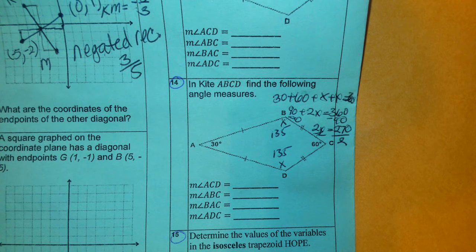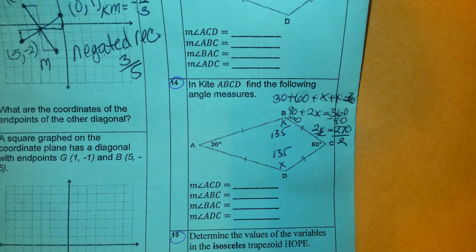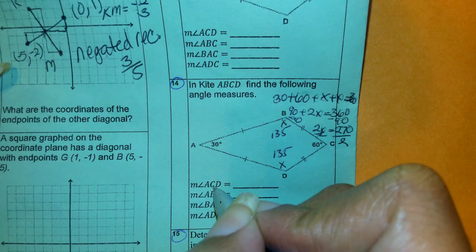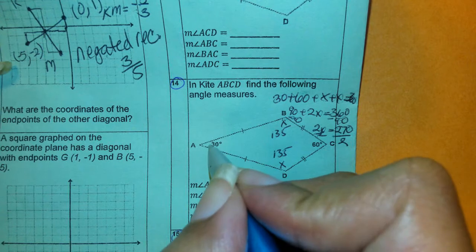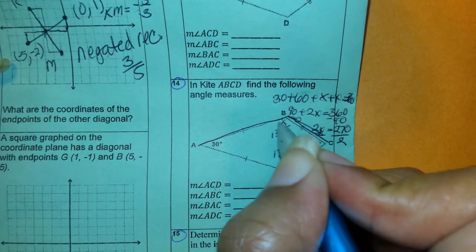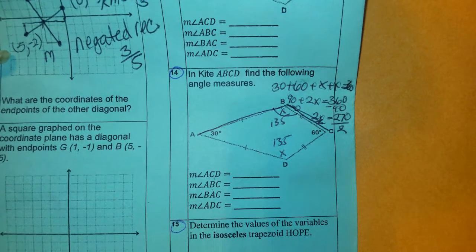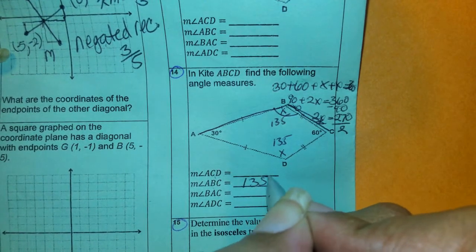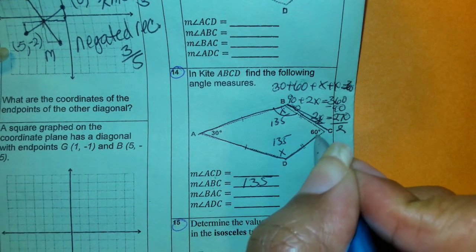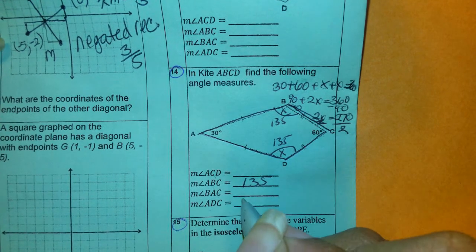So we've got that now. Remember, we need to identify where these angles are. So tracing A, C, D, we're not going to have right now, but tracing A, B, C, we know that that angle right there is going to be the 135. And then tracing A, D, C, this angle here is also going to be 135.